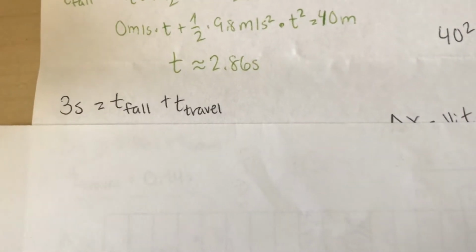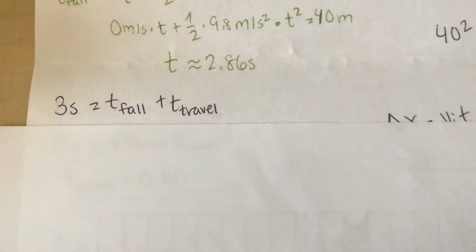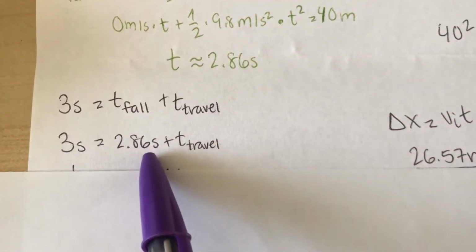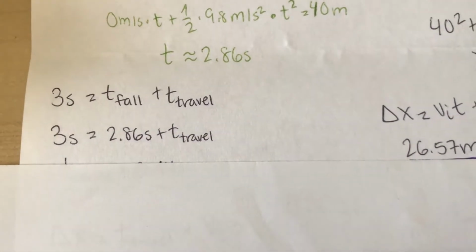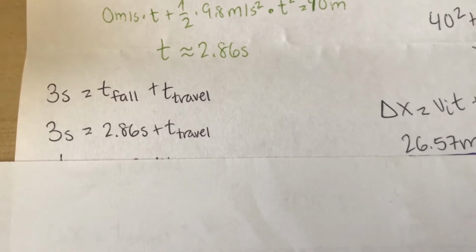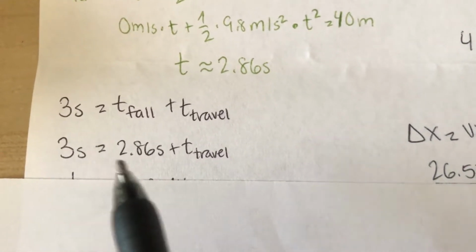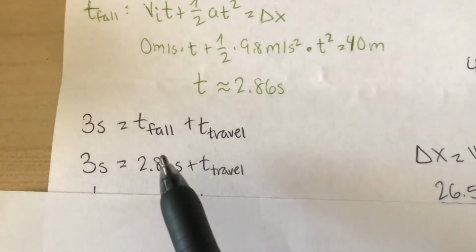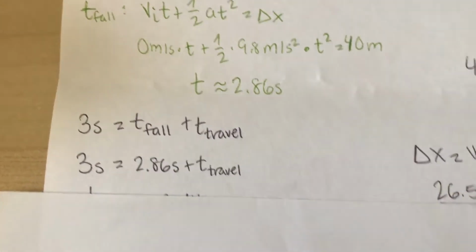So now we have another component of the equation I showed you in the beginning. And we get 3 seconds is equal to 2.86 seconds plus the time that it takes for the sound to travel back up. 2.86 seconds is the time it takes for the rock to fall into the water.